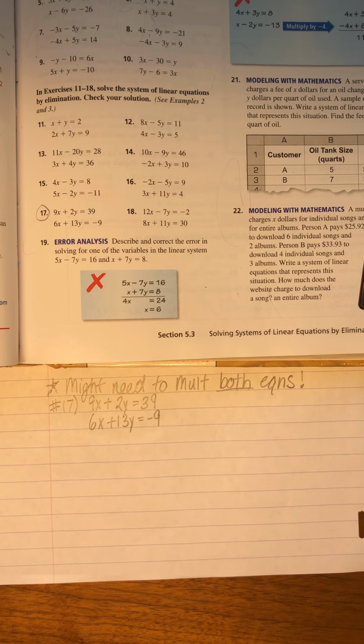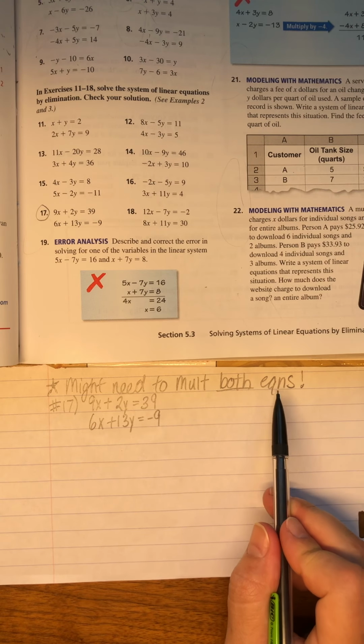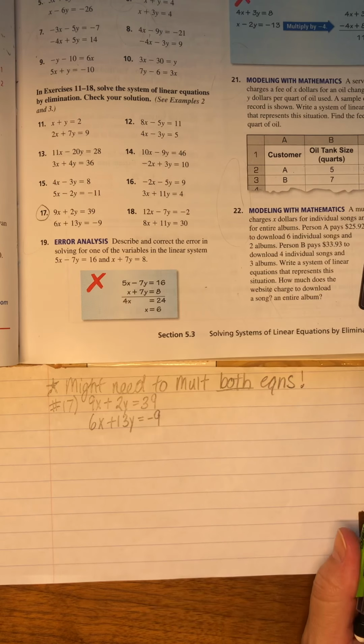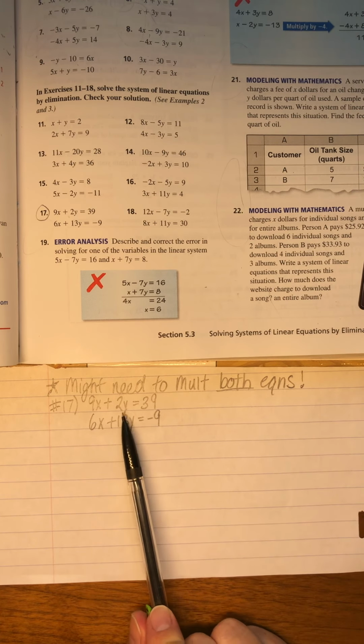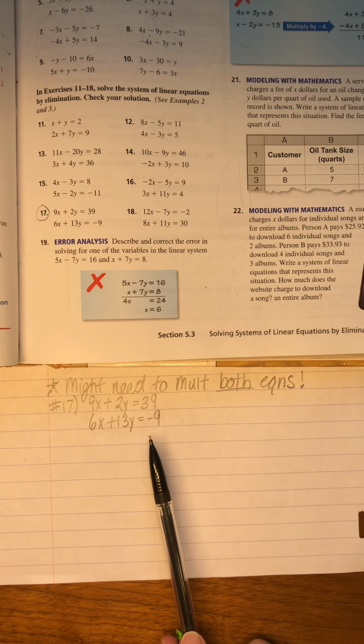We're still in section 5.3. We're going to look at another type of example of solving by elimination, but now we might need to multiply both of the equations. So we're going to take a look at number 17. This is from the exercises on page 251. My equations are 9x plus 2y equals 39 and 6x plus 13y equals negative 9.